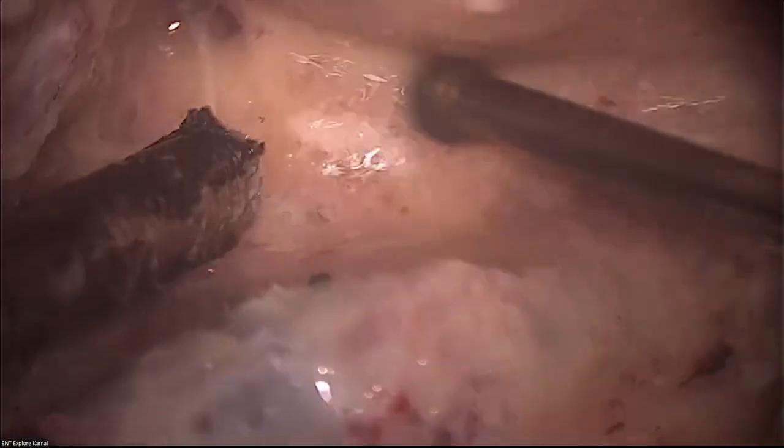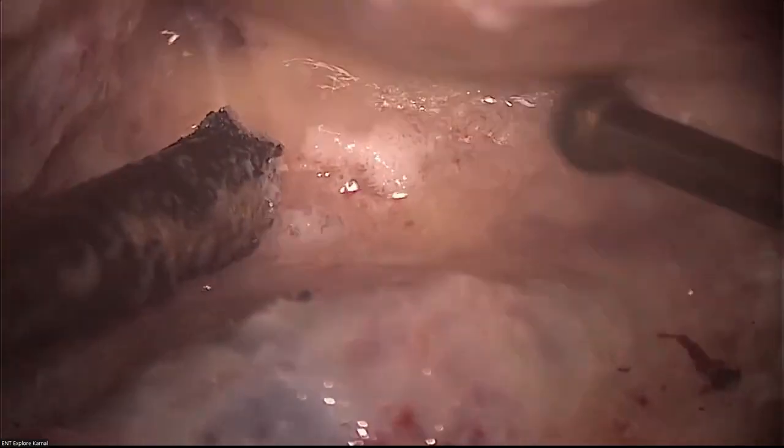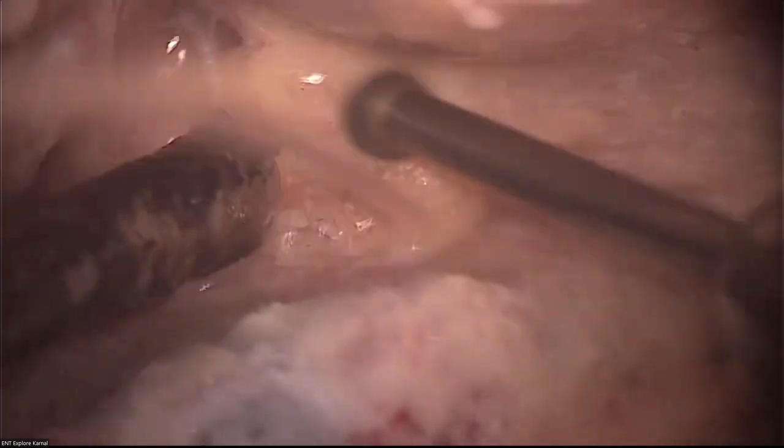Run parallel to the incus. If you run parallel to the incus, your facial nerve is always below.